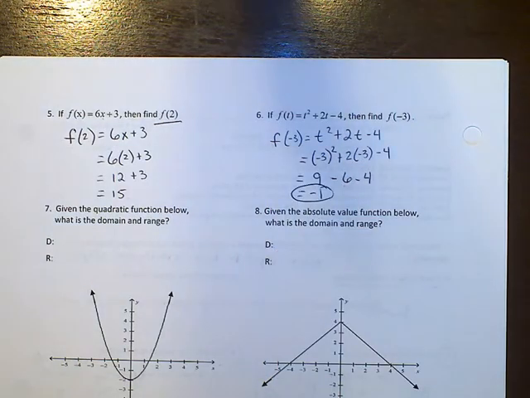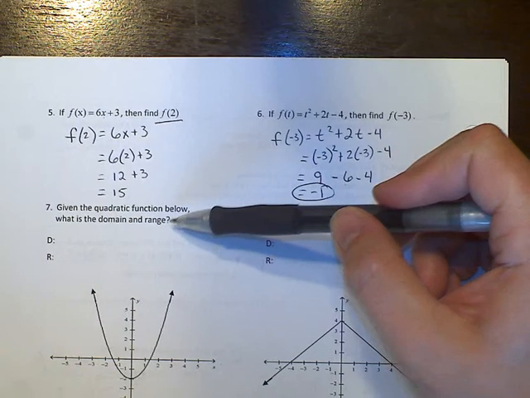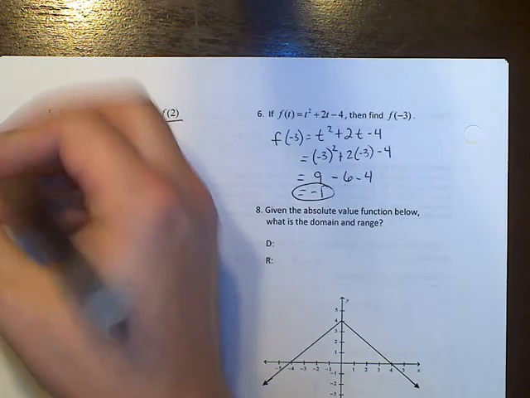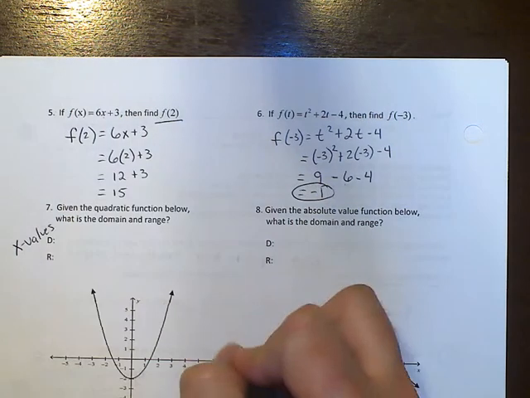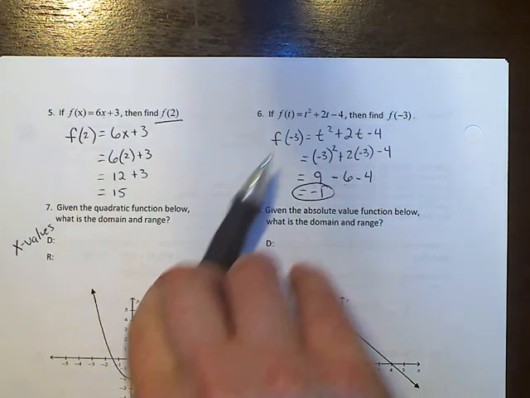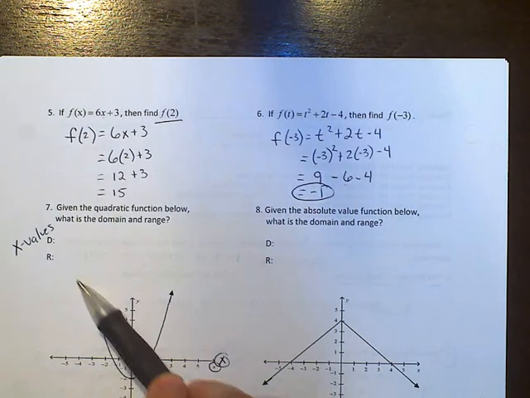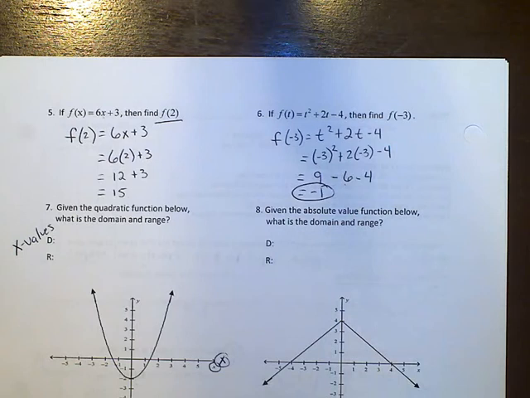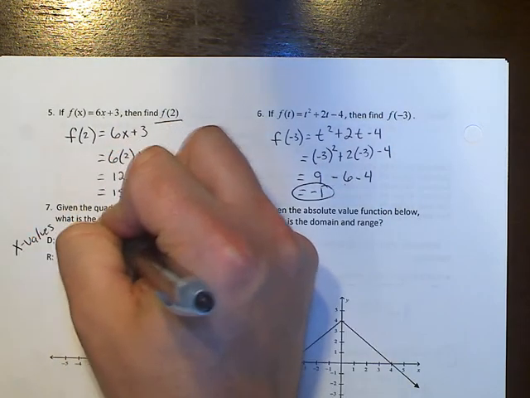Okay, domain and range. Number 7, given the quadratic function below, what is the domain and what is the range? Remember, domain are my x values. Here's my x right here, left to right is my x. So this goes up, but it's going right. It goes on forever and ever to the right. This also continues to the right forever and ever, to the left forever and ever. It never stops. So the domain is all real numbers.